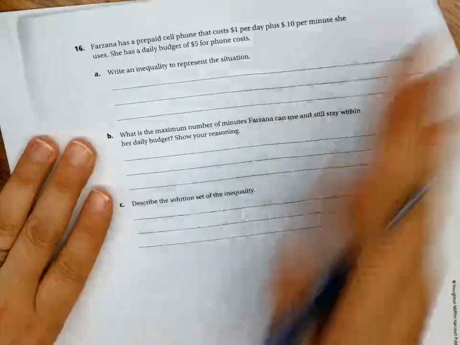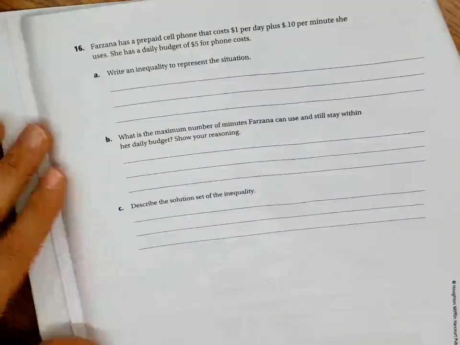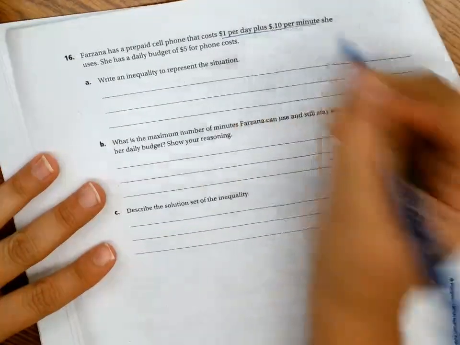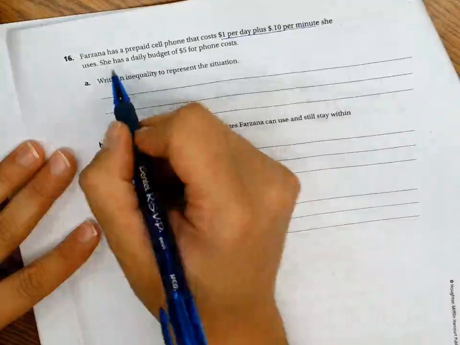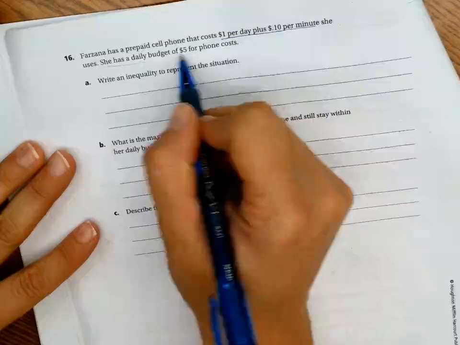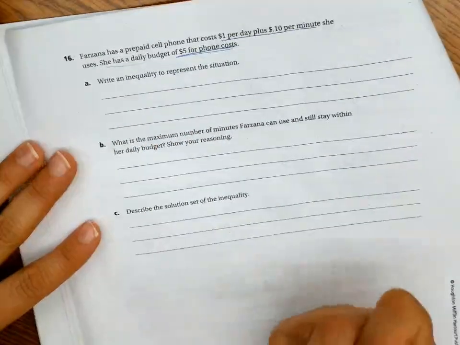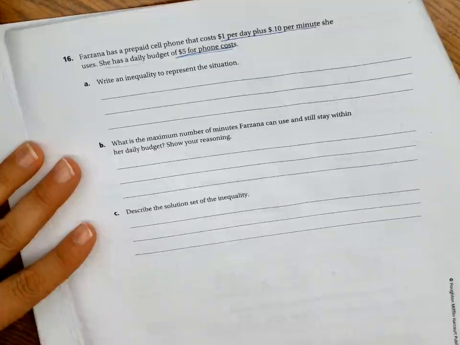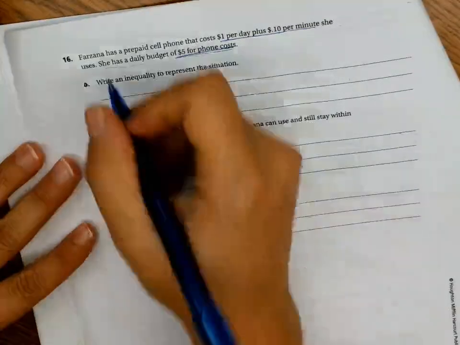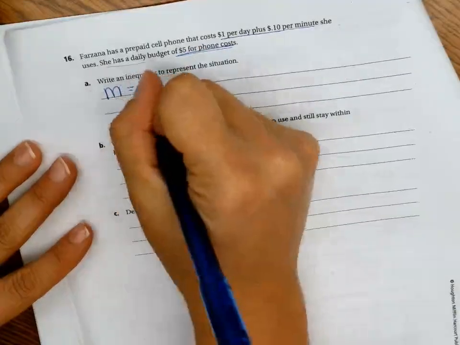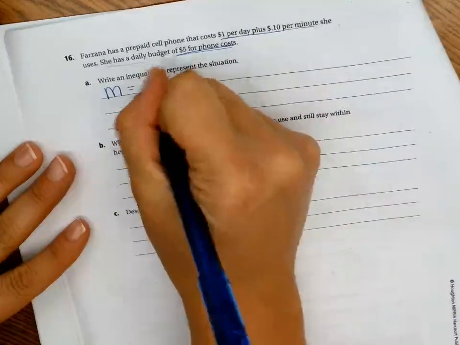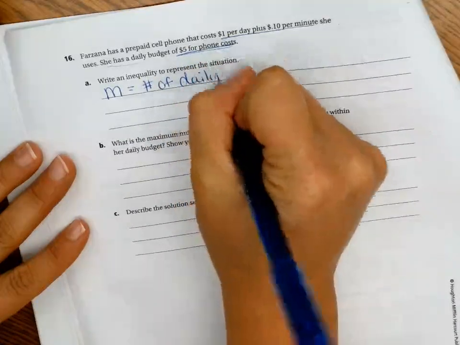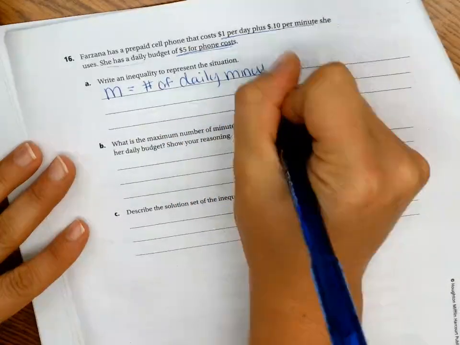Farzana has a prepaid cell phone that costs $1 per day plus 10 cents per minute. She has a daily budget of $5 for her phone costs. Write an inequality to represent the situation. So M can be the number of daily minutes used.